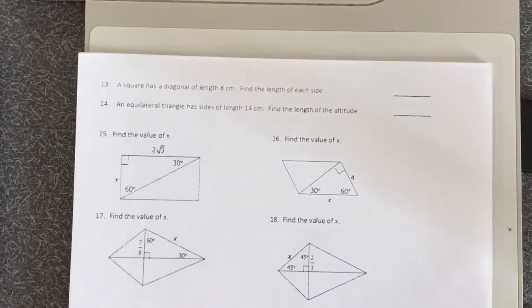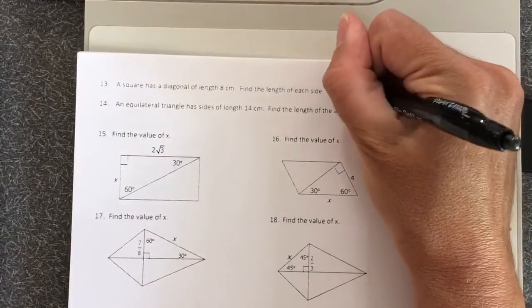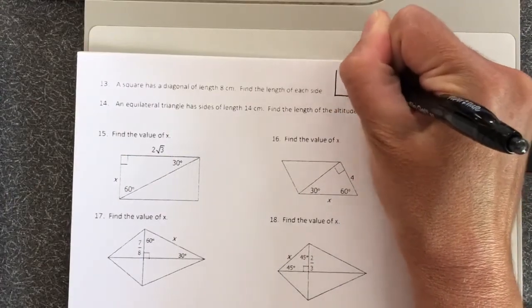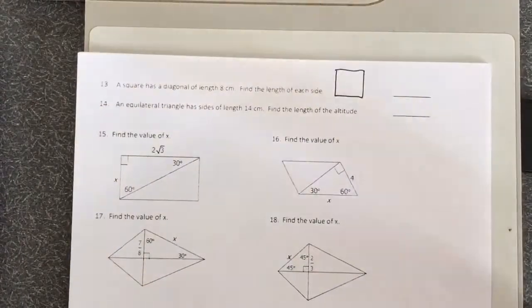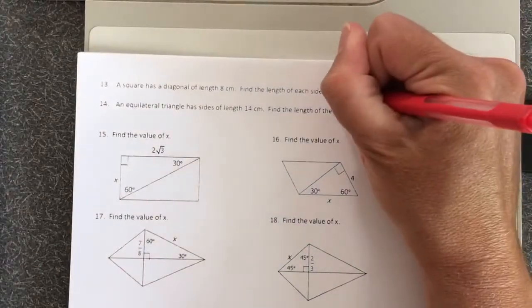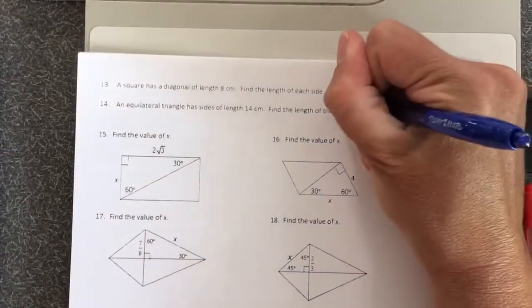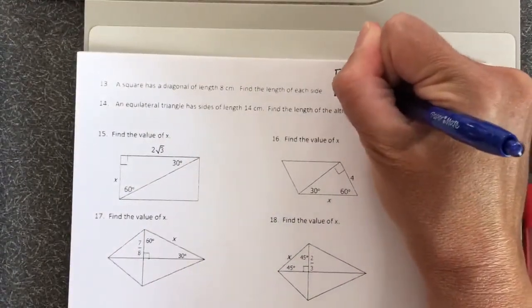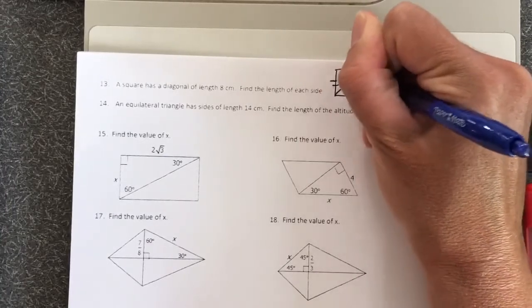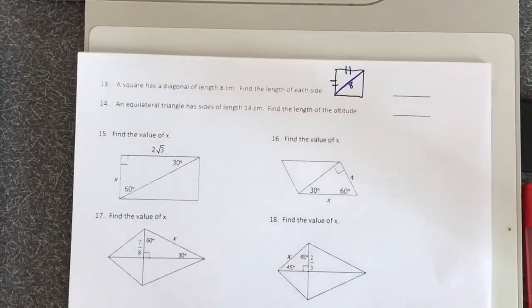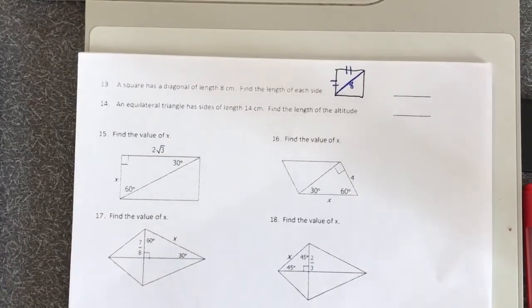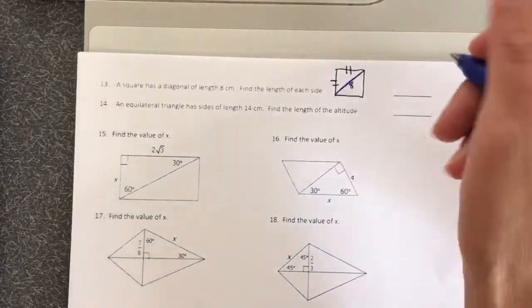So for number 13, I am going to draw the picture. I'm a picture person. And I know that it has a diagonal with a length of 8. I know it's a square, so I know all my sides are congruent. So I need to find the length of each side. Well, because it's a square, you know all sides are congruent. So it has to be a 45, 45, 90.